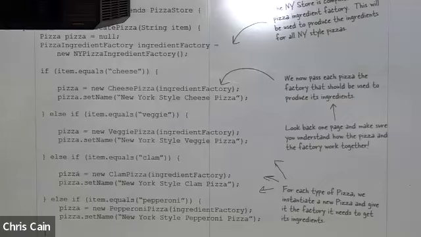Then we have our pizza ingredient factory. We can instantiate that as one of its subclasses and assign it to a variable of the superclass. So the pizza ingredient factory is an abstract class. We can assign an abstract class variable type to a concrete class constructor. That's the polymorphism. So we're going to make a pizza ingredient factory that is a new New York pizza ingredient factory, which tells us that what we're going to be creating is a New York pizza. It will use the New York pizza ingredient factory, which makes sense since this is the New York pizza store. So we're going to associate a New York ingredient factory with the New York pizza store.